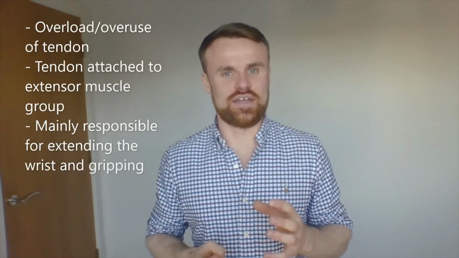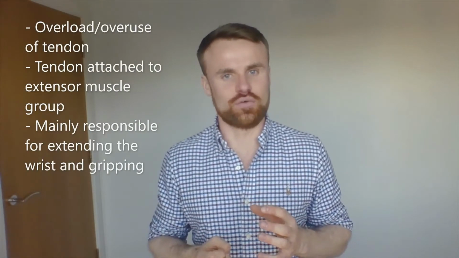So first of all, let's get a basic understanding of the condition, because without that, how are we going to understand it well enough to rehab it and treat it? So it's more officially known as lateral epicondylitis, which, yes, it's a massive mouthful. No one ever calls it that, so let's just call it tennis elbow like everybody else does. It's classed as a tendinopathy, which is an overuse or overload injury of a tendon.